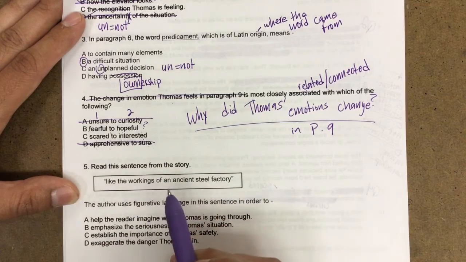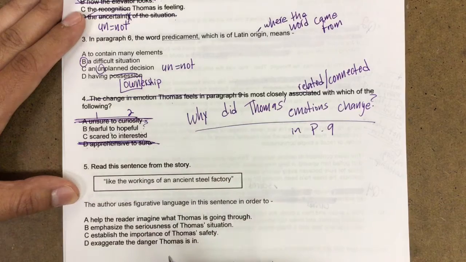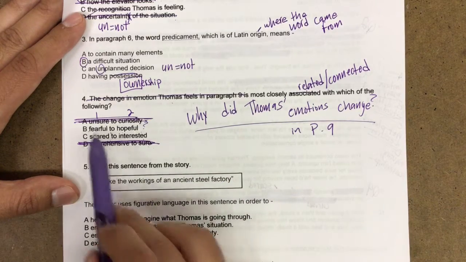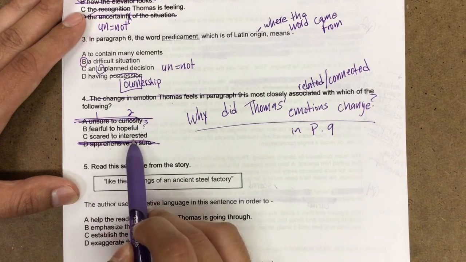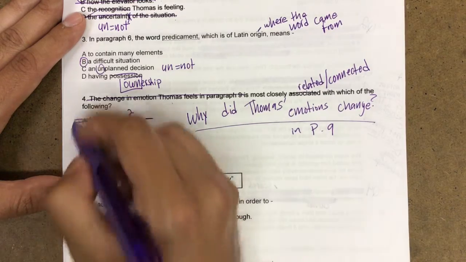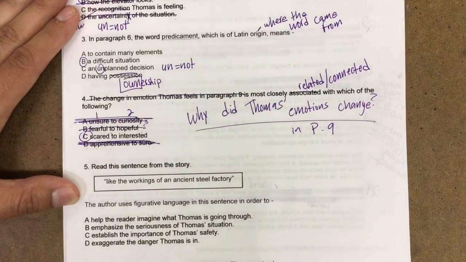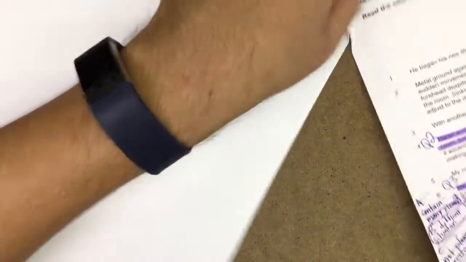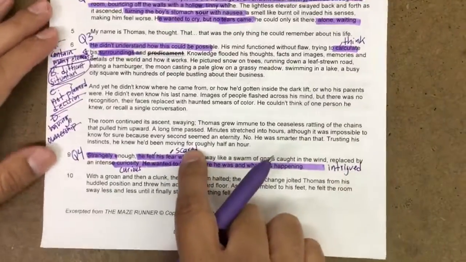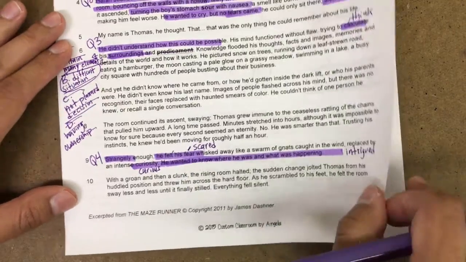Sorry. We know that he was feeling scared. Then he was very curious. So which one's our best answer? Fearful to hopeful or scared to interested? Interested is a synonym to curious and intrigued. It's going to have to be C. So please cross out A, B, and D, and it's C. Scared to interested. And we have our proof. We know that he was scared, then he was curious and intrigued. He wanted to know. Good job.